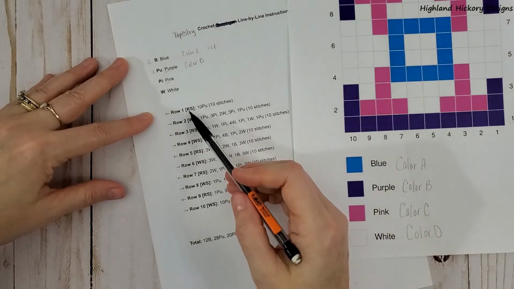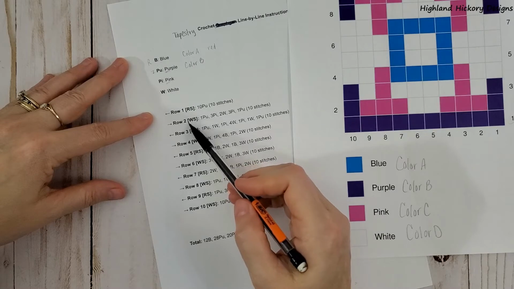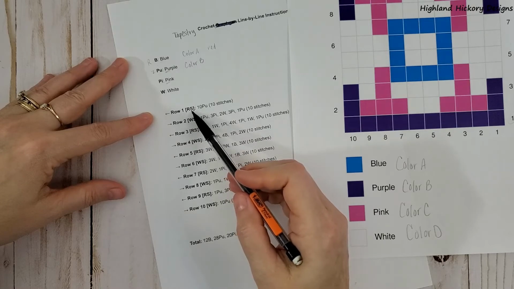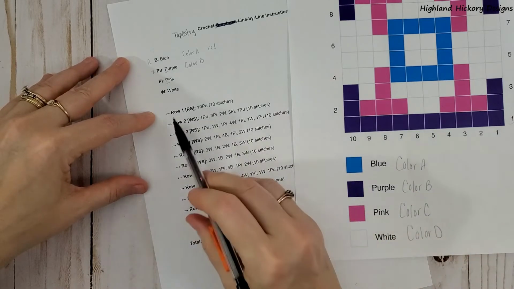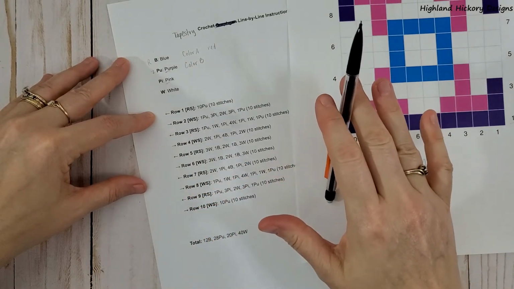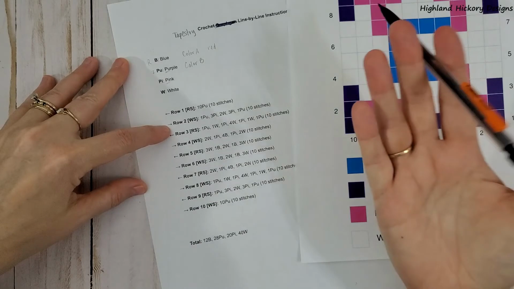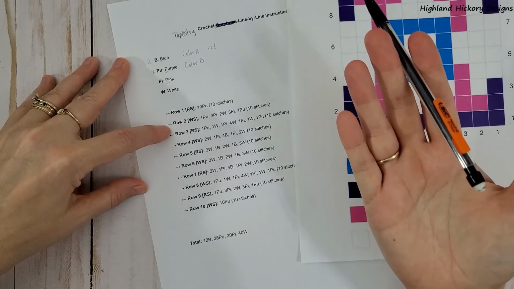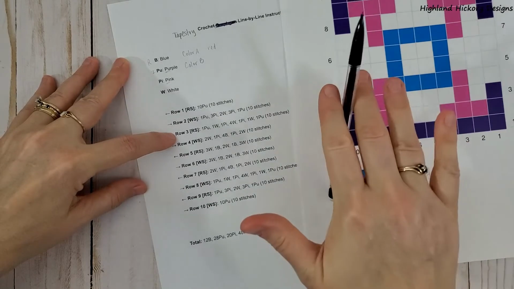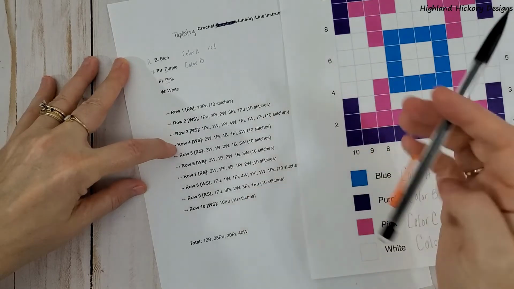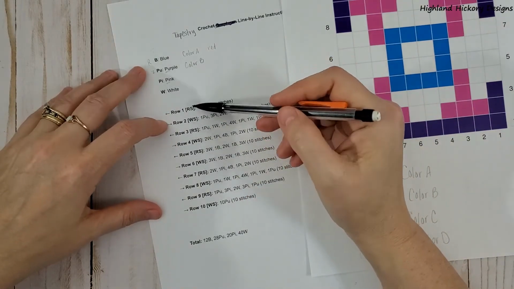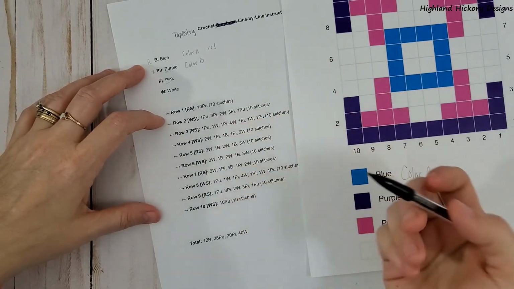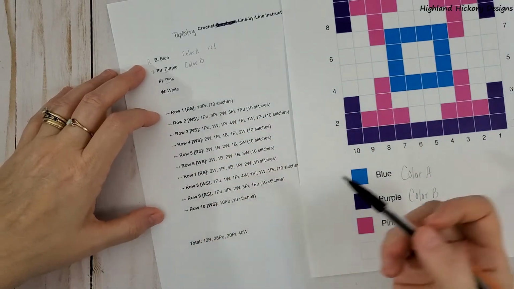Now when it has RS and WS in brackets, that means the right side of your work and the wrong side of your work. So say for instance, you're working on row 1, that would be the front. Row 2, when you turn your work, that would be the wrong side when you flipped it over. And row 3 would be the right side when you flipped it over, and so forth. Honestly, I don't really pay attention much to the right side, wrong side. That would be a preference thing if that interests you, but I don't see a need for it.